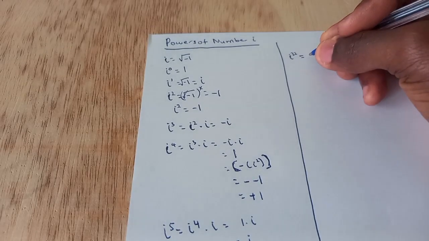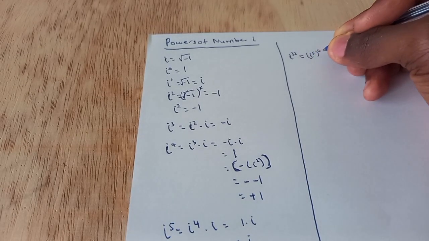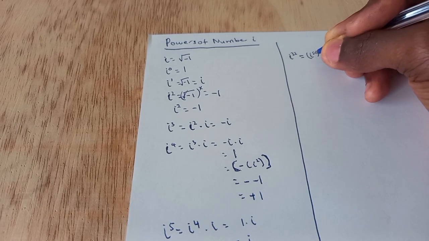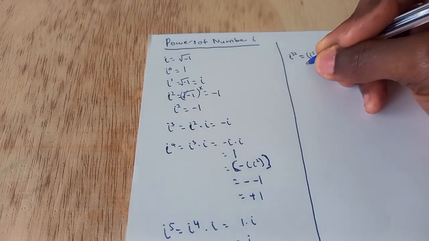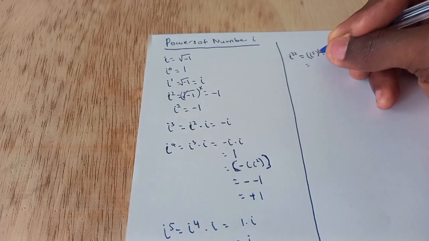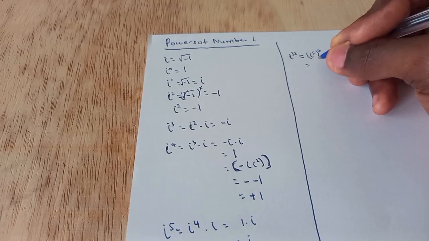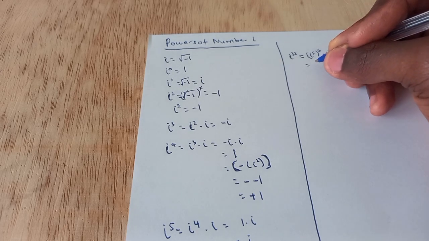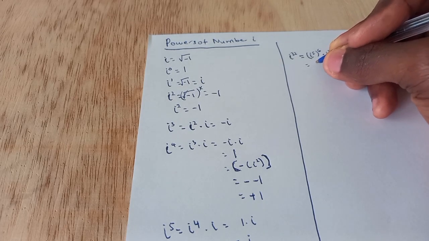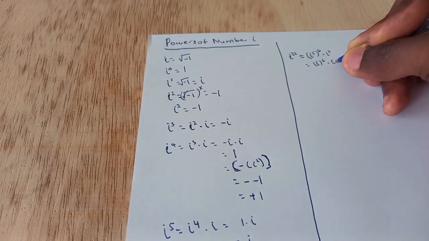No. So we have i to the power 5 raised to the power 6 times, because 5 times 6 is 30, and i raised to the power 2. Because it's in bracket, we just take what's inside. So i to the power 5 is i. So i raised to the power 6 times i raised to the power 2, that's -1.